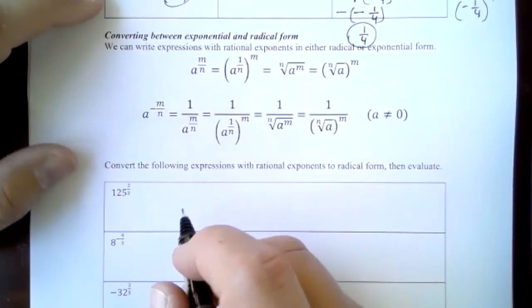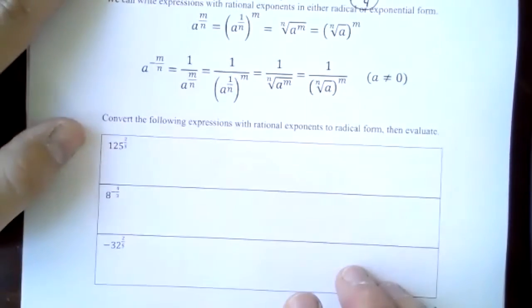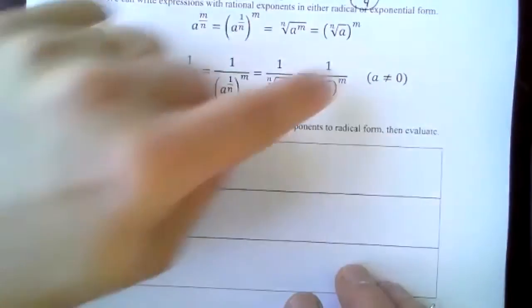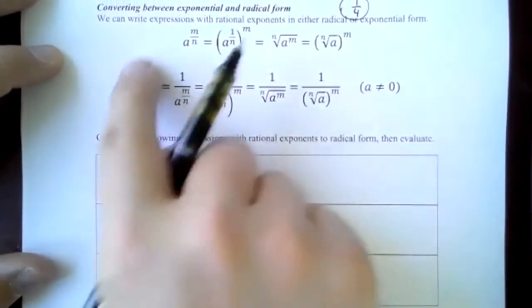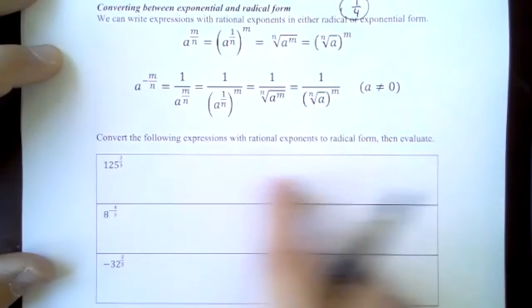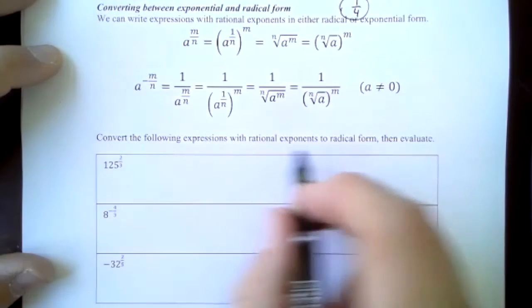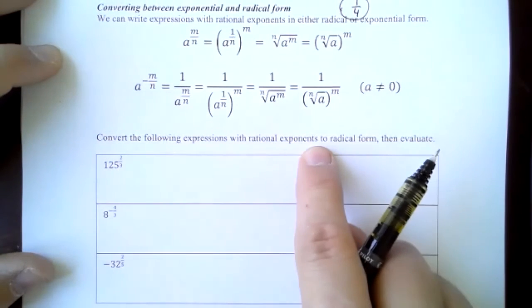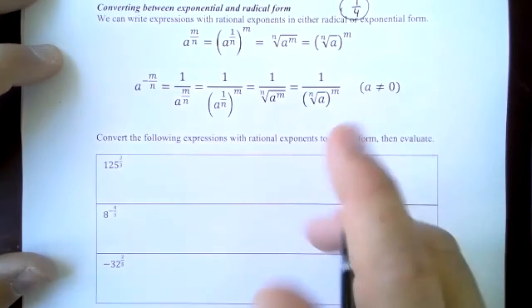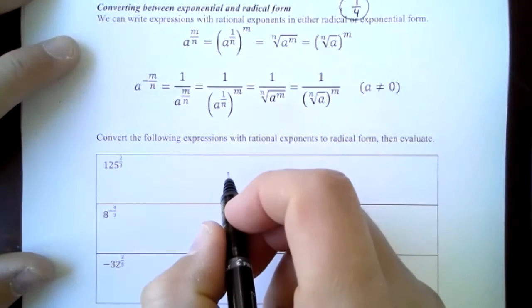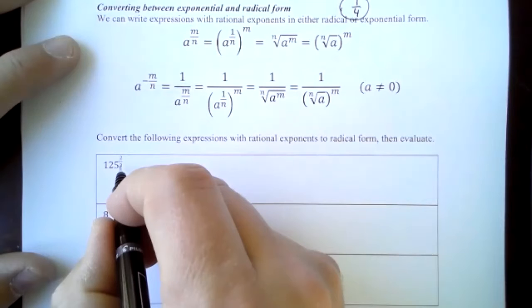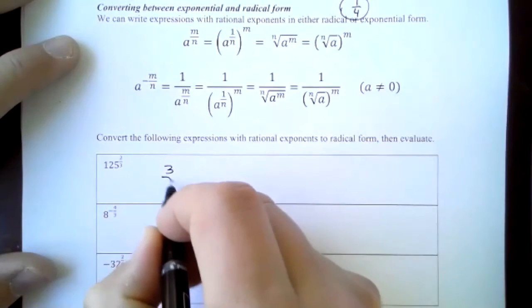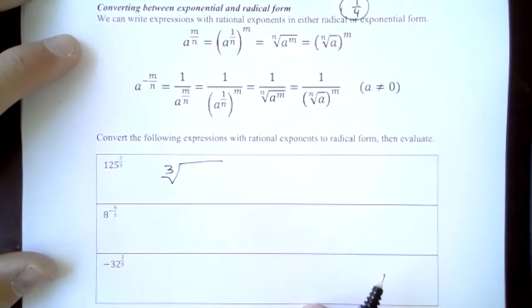All right, so how am I going to rewrite this? I'm going to rewrite this first one without explaining it. I just want you to see what's happening here. I'll go back and explain this in a minute, but just watch this down here at the bottom. I'm going to convert the following expression with rational exponents to radical form, then evaluate. I notice that I've got 2/3, so that must mean I have a cube root situation.